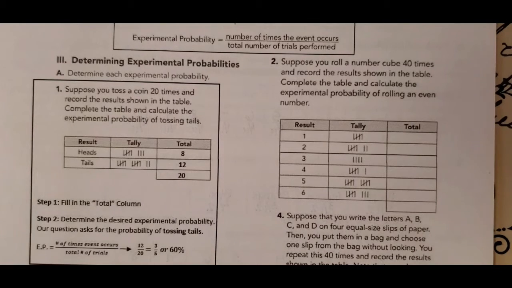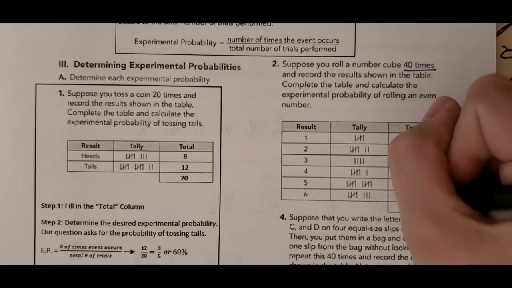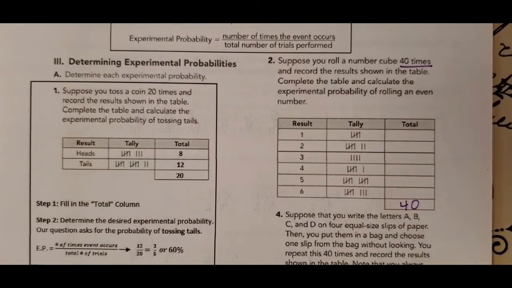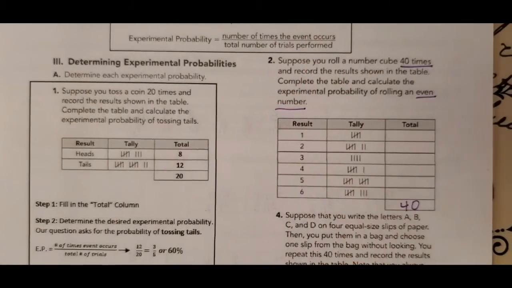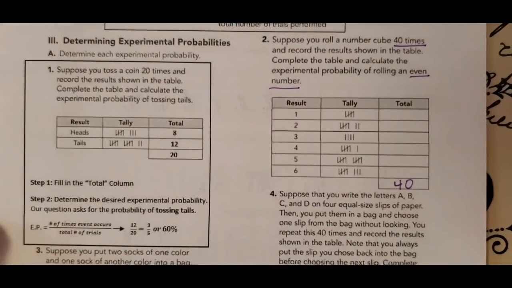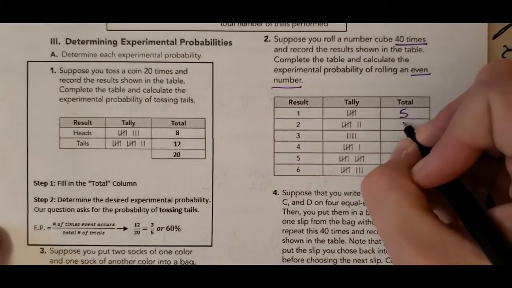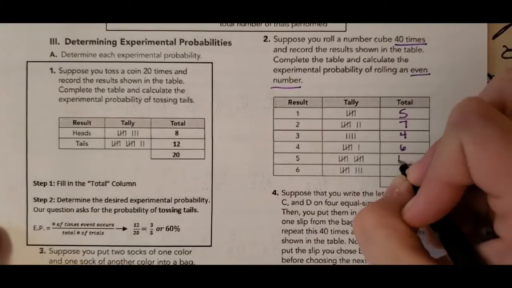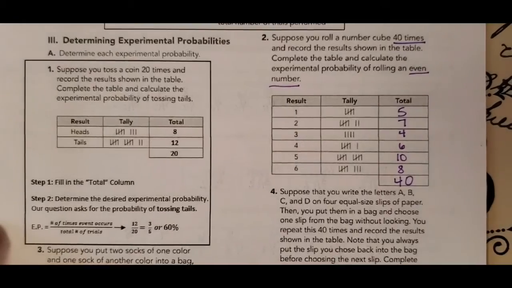So looking at number 2, you roll a number cube 40 times. So we already know the total should be 40. And then it wants the experimental probability of rolling an even number. So let's just fill in our table. So 1 was rolled 5 times. 2 was 7, 4, 6, 10, and 8. So when you add all of this together, you should get 40.